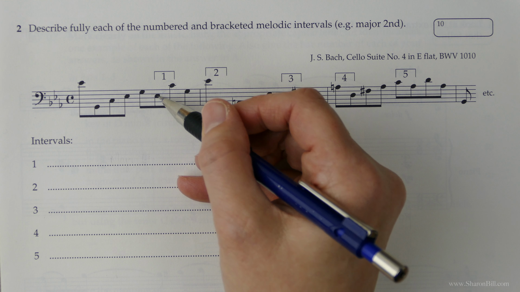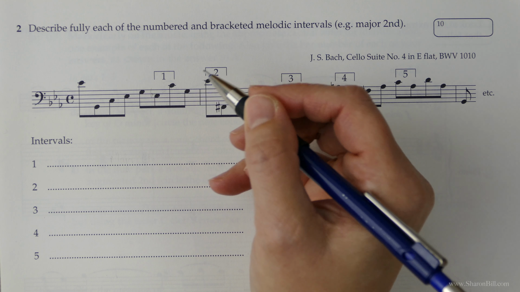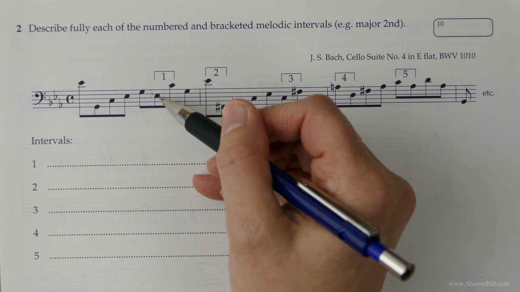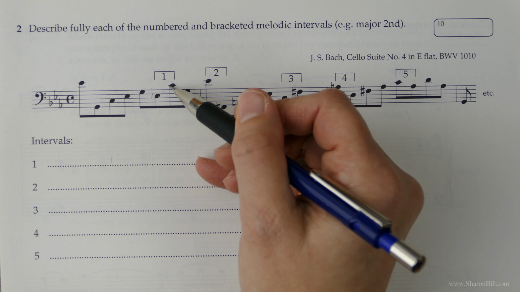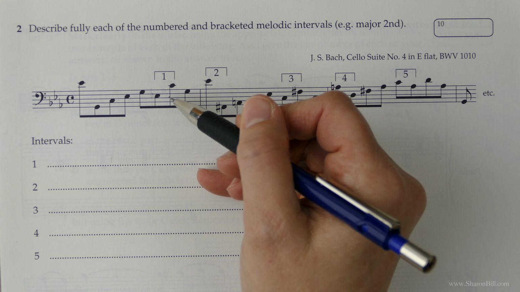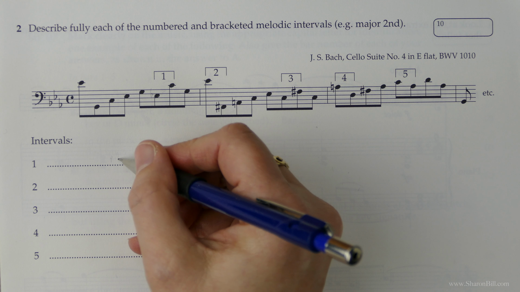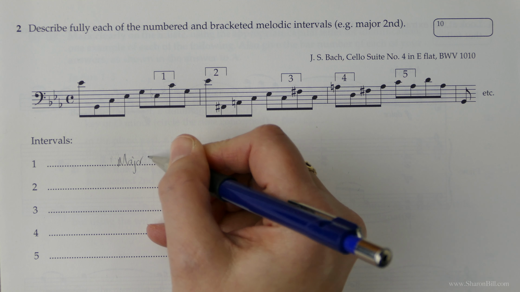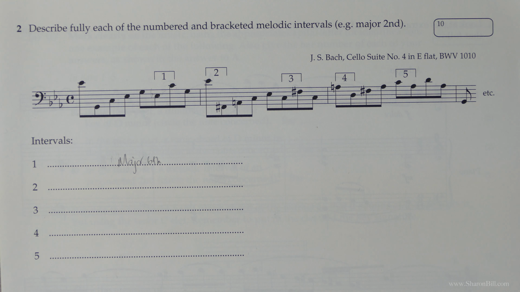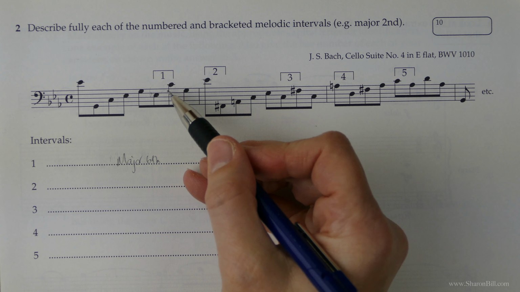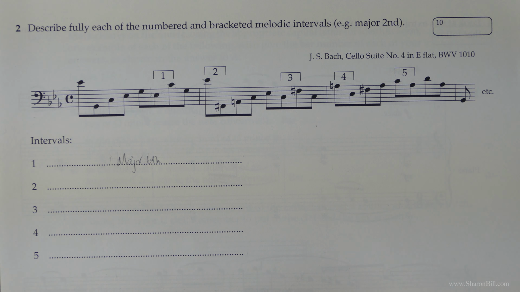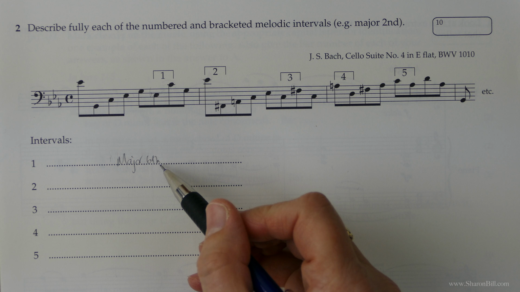We're counting up from E flat because of the key signature. So E flat to C. C is part of the E flat major scale, and so that would be classed as a major sixth. So I'll write that now. And also, major means greater, minor is lesser, and so we've not made that interval smaller. It's part of the major scale, and we've not changed it or made it smaller.